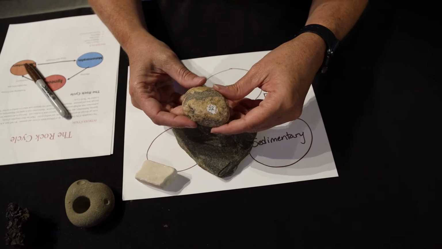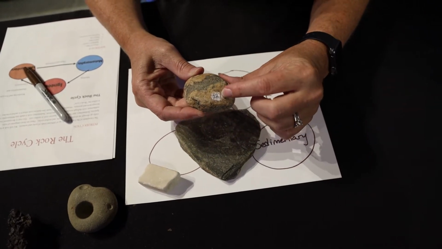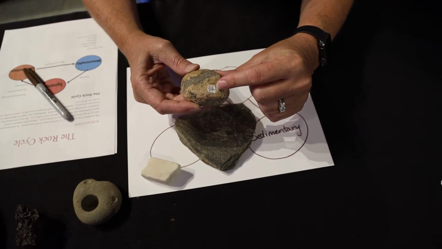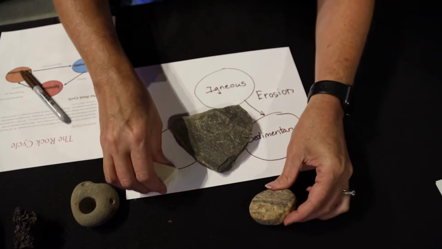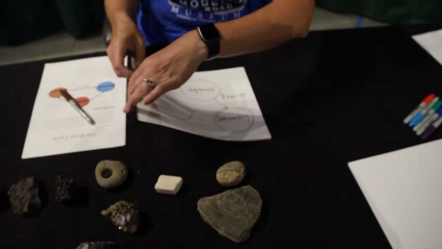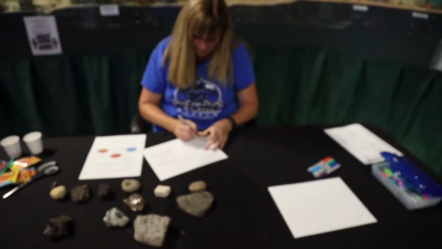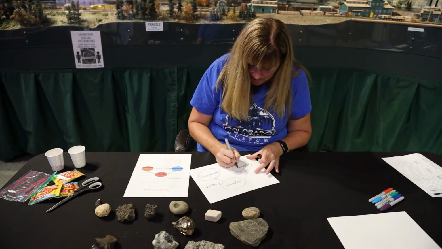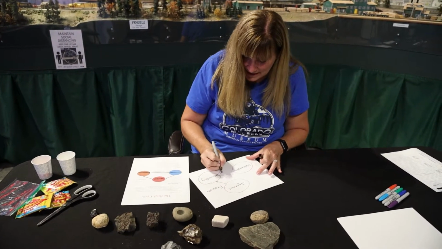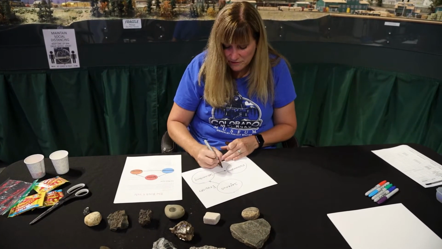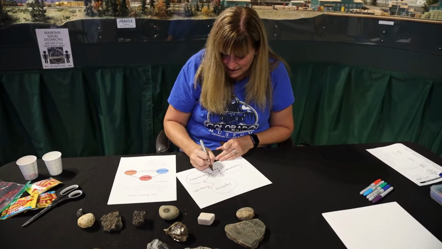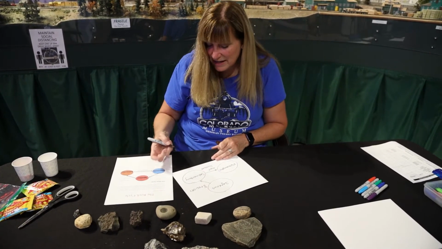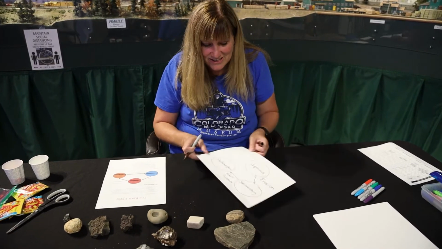And you might notice there's a number on this rock because I borrowed this one from the Poudre Learning Center, and they have a kit where they can show you all the different kinds of rocks. So let me write that word out for us, metamorphic. Metamorphic. And so sedimentary becomes metamorphic with heat and pressure. In your kit, you have this, but I kind of wanted you to draw it out so you could understand.